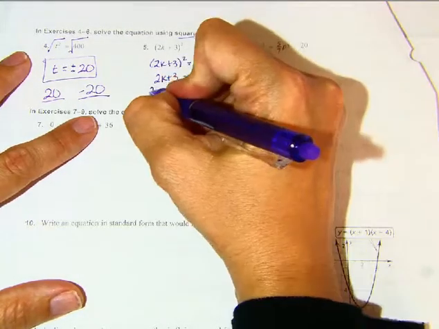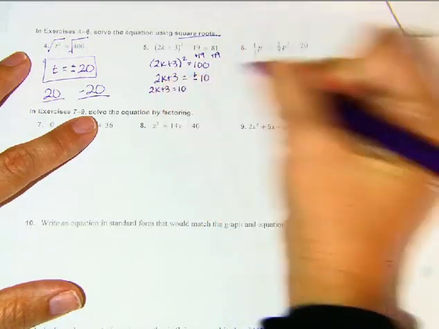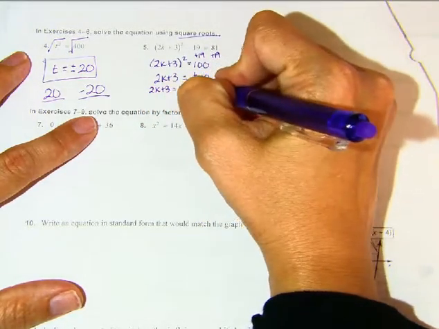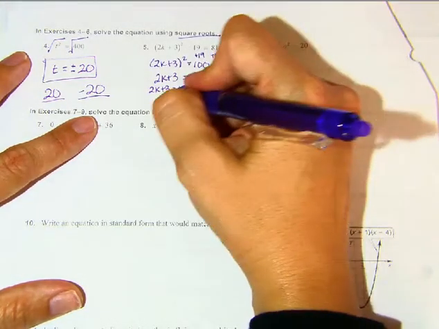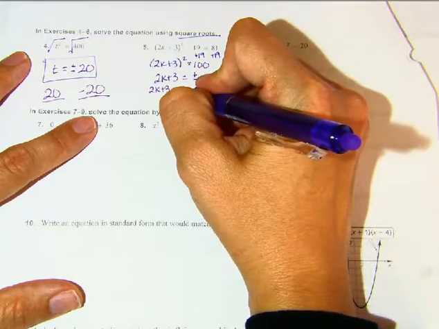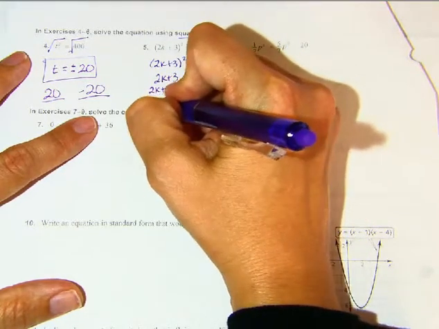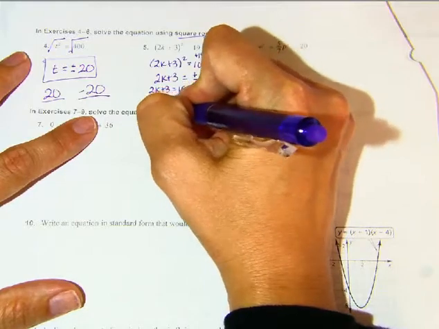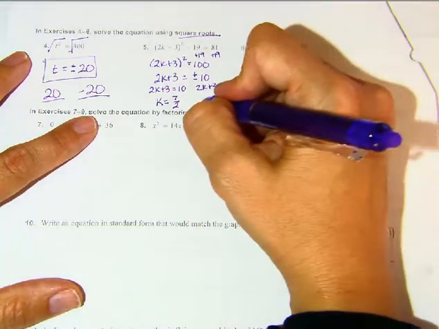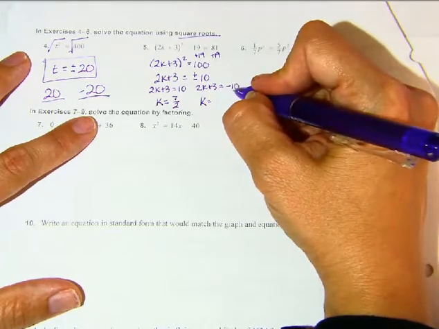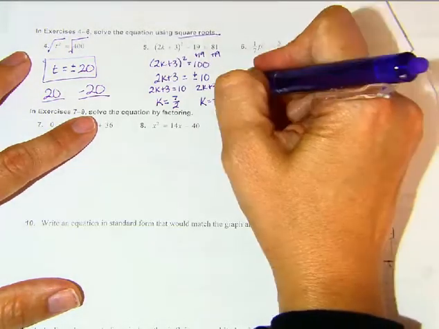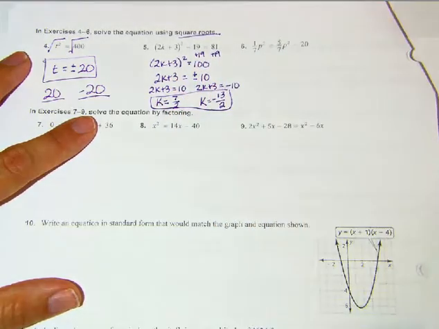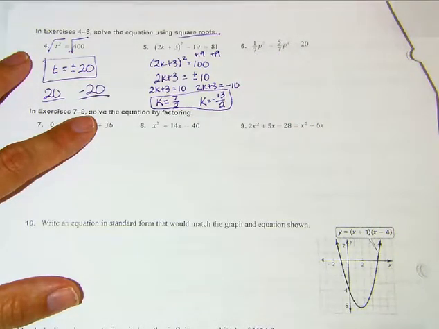It gives me 2k plus 3 equals a positive 10, and it gave me a 2k plus 3 equals a negative 10. And I need to solve both of these to see what k can be. So in this case, I subtract 3, and I get 7, and then I have to divide by 2. So you get 7 over 2, or 3.5. And in this case, I'm going to subtract 3, and I get negative 13, and divide by 2. Okay, which is also a negative 6.5. So those are your 2 zeros, or 2 solutions to that problem.